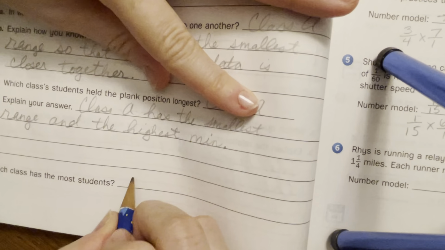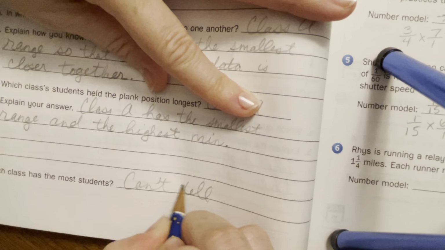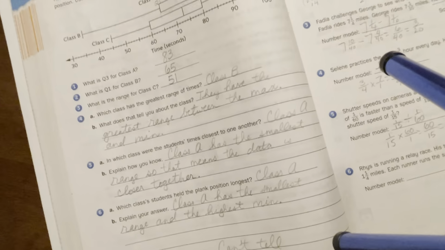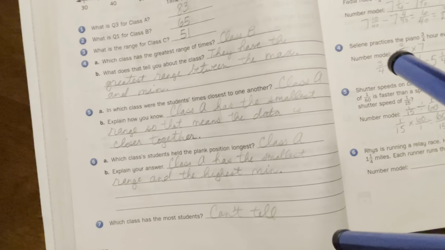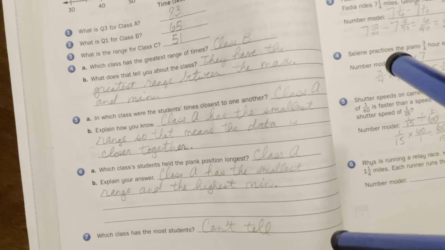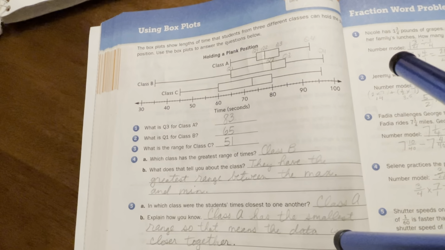I'm just going to shorten it since they gave such a small line there, and put can't tell. All right, so that's the end of lesson 3-12, and you will have your home link 3-12 to go along with this lesson for today.